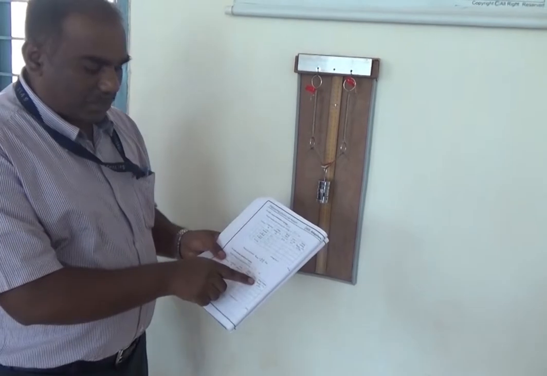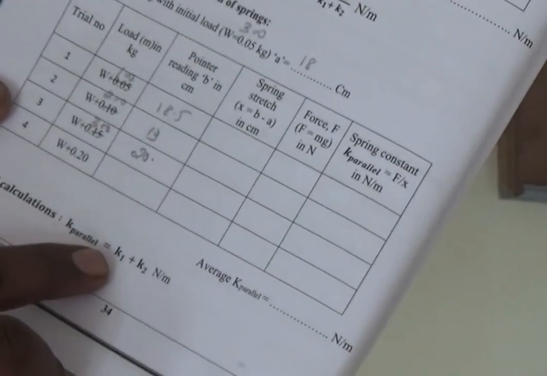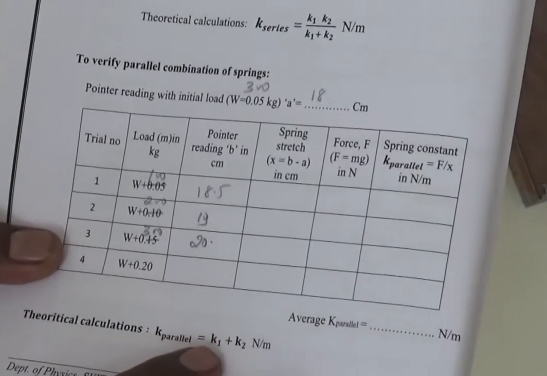Then we will be calculating the spring constant in parallel, that is the experimentally determined value. That can be verified with the theoretical value, K parallel equals K1 plus K2, which are the spring constants of spring 1 and spring 2.